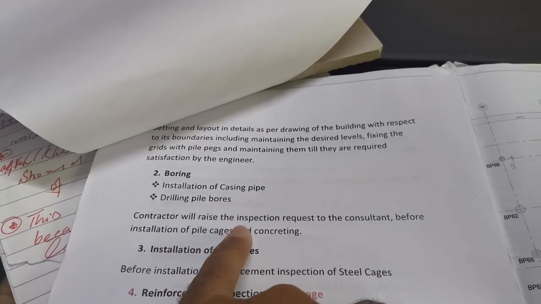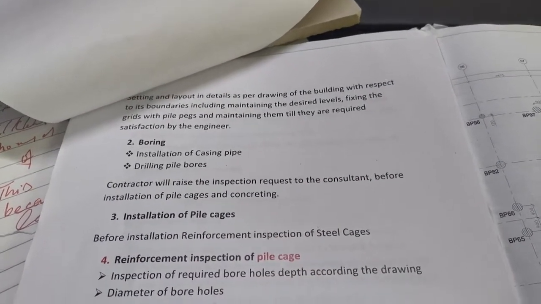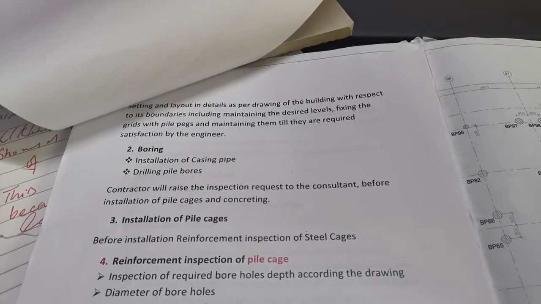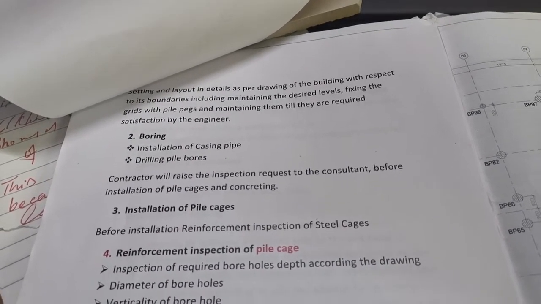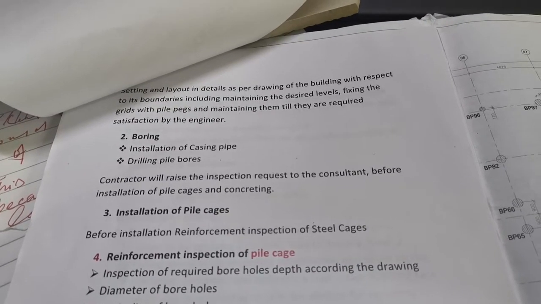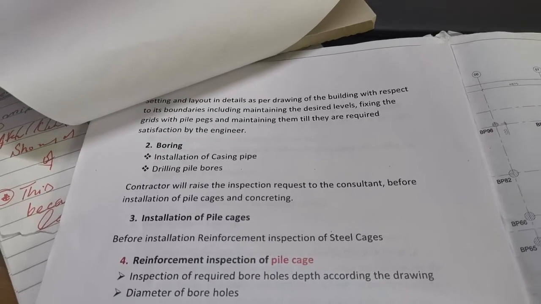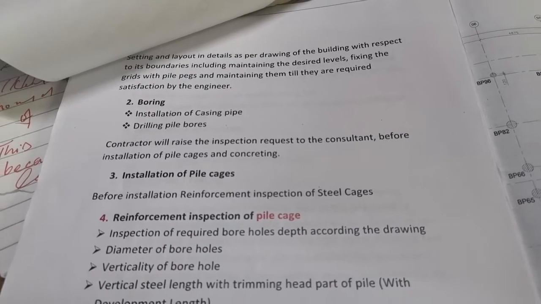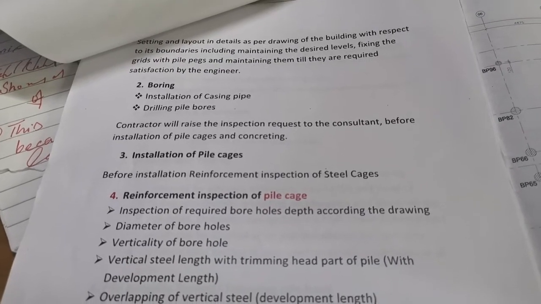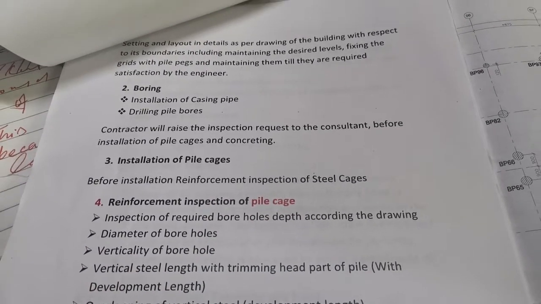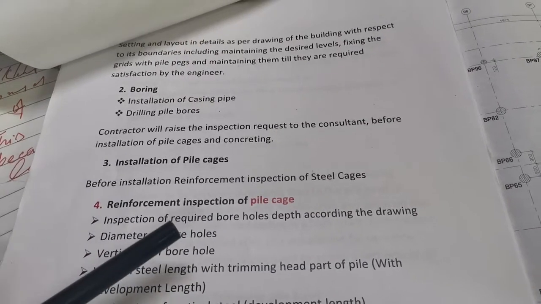Means the contractor will raise the inspection request to the consultant before installation of pile cages and concreting. Before installation of this pile cage, because during the layout I will check first, I will check the layout, then I will give them the indication or approval, then they will proceed for the boring. Installation of pile cage. Before installation of reinforcement, inspection of steel cages, reinforcement inspection of pile cage.